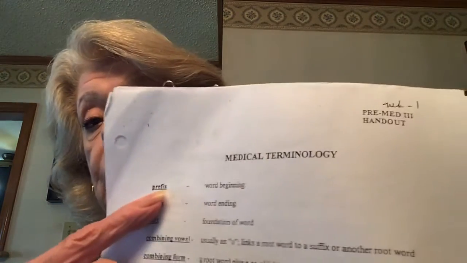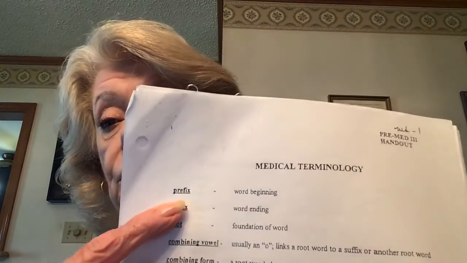And in Dominican, I had to take Latin and I hated it, but now it kind of comes in handy because most of the medical terms are from either Latin or Greek. All right, let's go over this page right here. It's the handout.